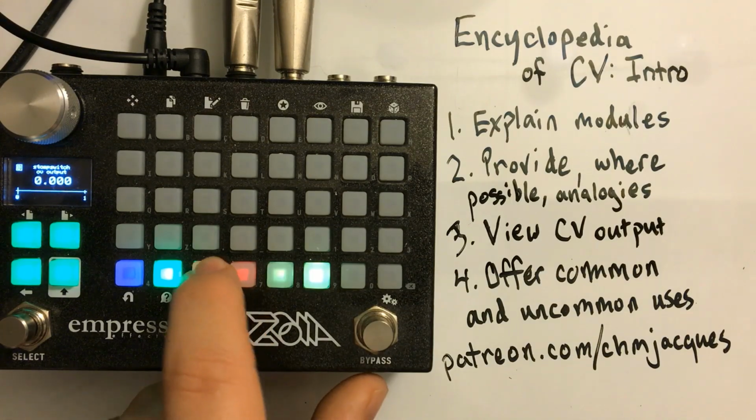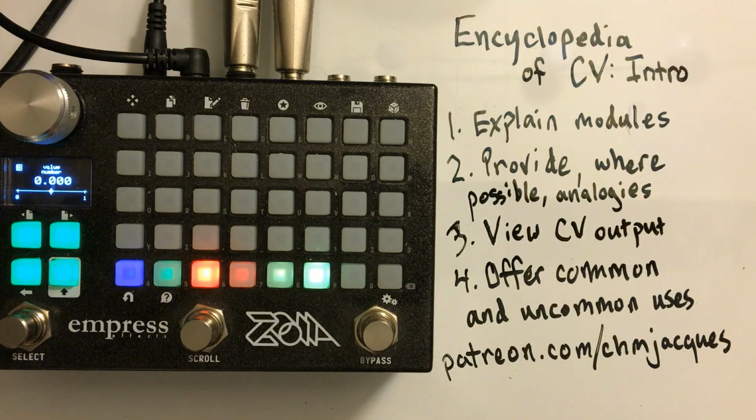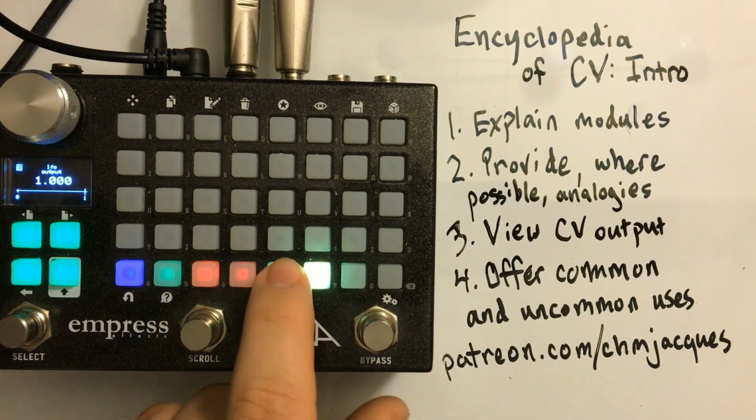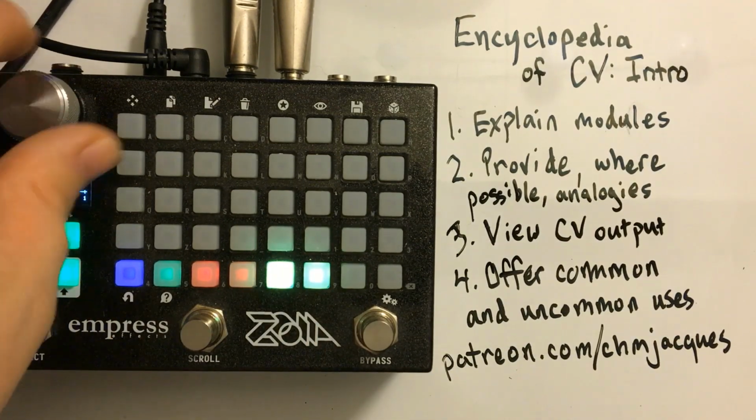I also have a value module that's set up to be -1 to 1 for its range, and that may be applied in a number of different ways. I'm not entirely sure I'll use it yet. And then finally, I have an LFO that right now I've set to be very slow, but it's a triangle wave LFO.